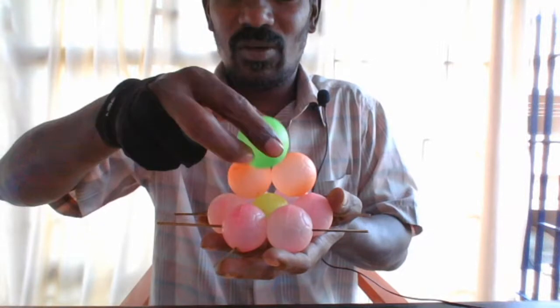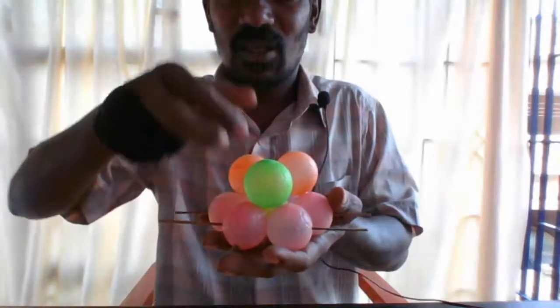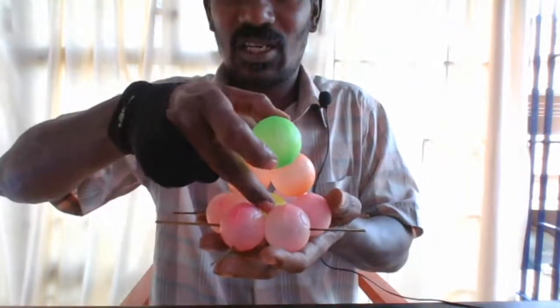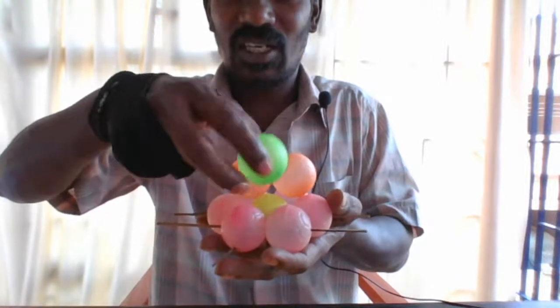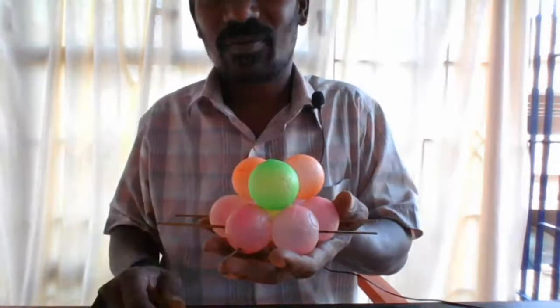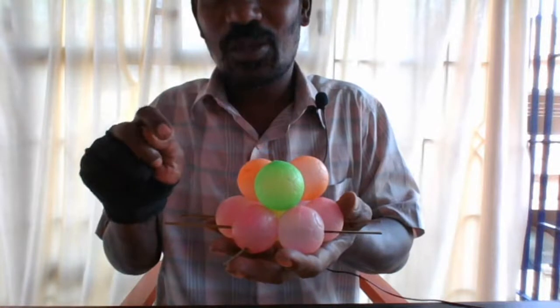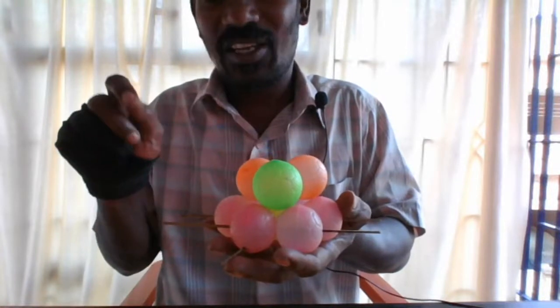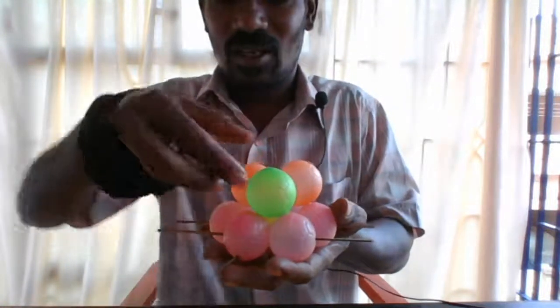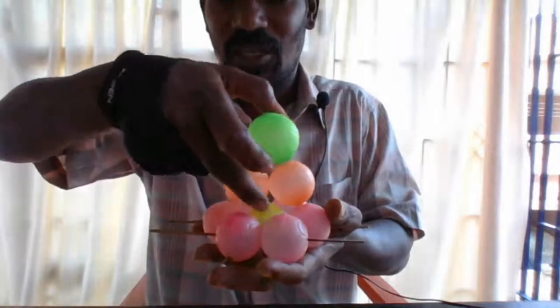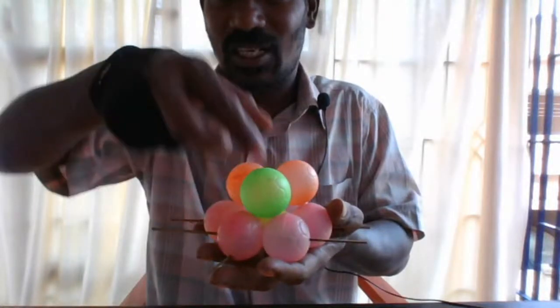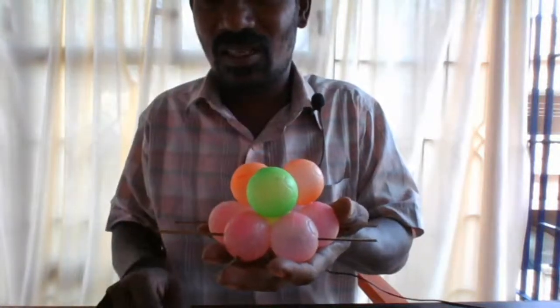Now we will keep this green color ball like this. Now below this green color ball, this void is there. This void is enclosed by how many particles? Shall we say 4 particles?